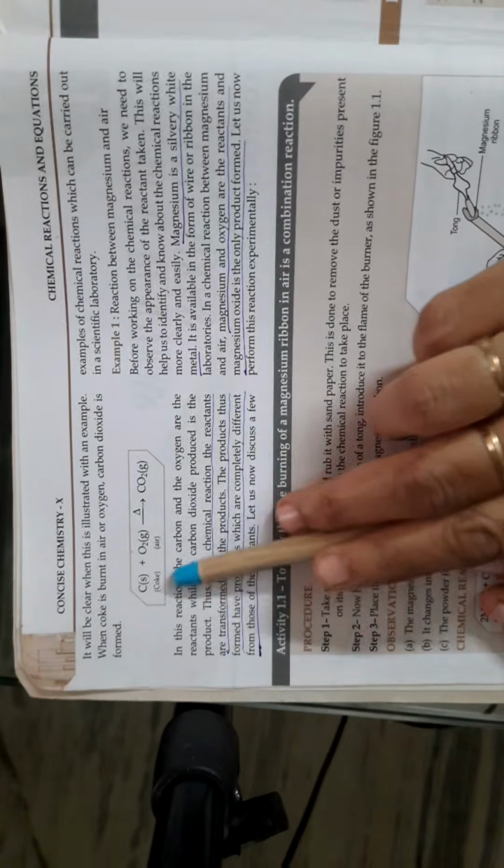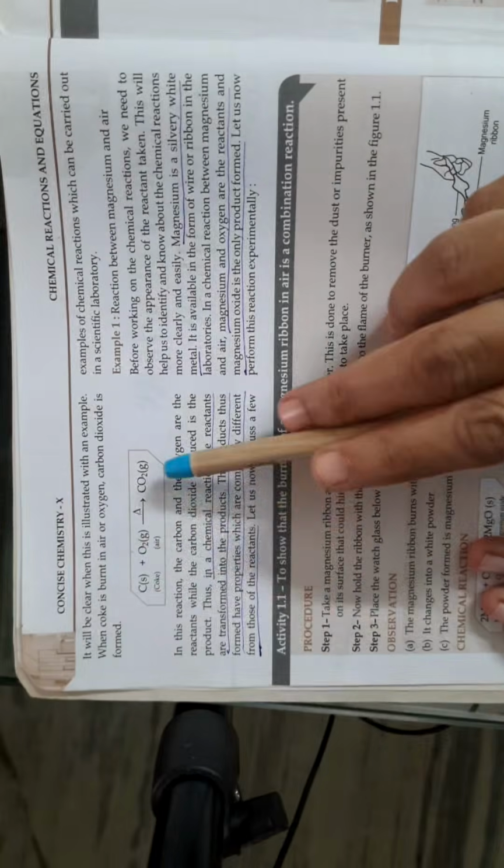So, what is happening in a chemical reaction? Reactants are getting transformed into product. The product thus formed has properties which are completely different from those of the reactants. Now, we can see here, the product has completely different properties than the reactants.